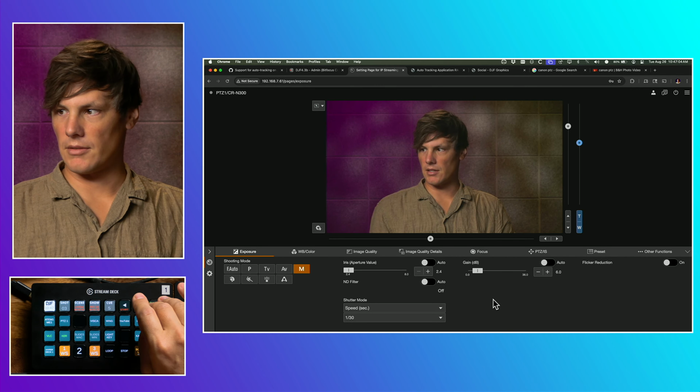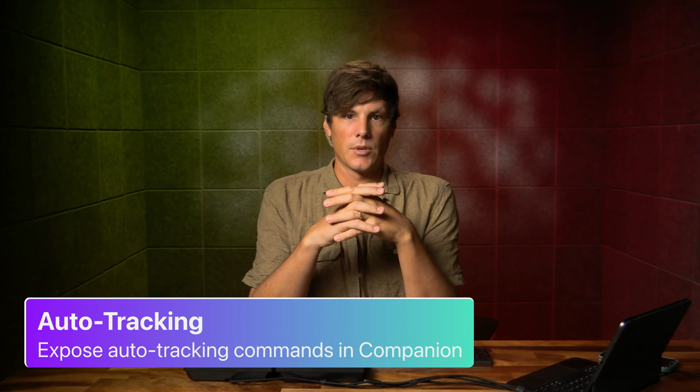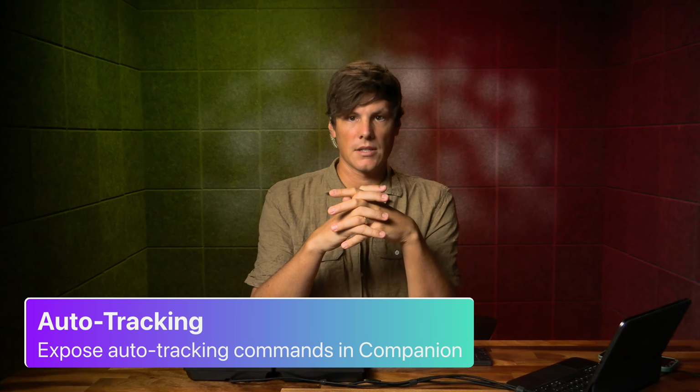All right, that should make sense. Let's go on to the final one, which is auto tracking, and this is how to expose the auto tracking commands in Companion, because we have a camera that can actually auto track. Did I turn it on? I think I did turn it on. There we go. So this is just responding to me, and I can also pull up a preset to come into a certain shot size, and then the tracking will take over.